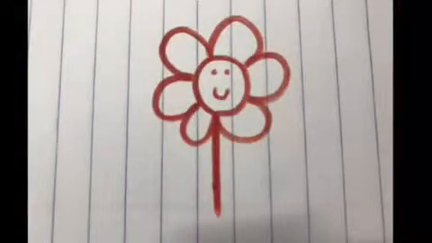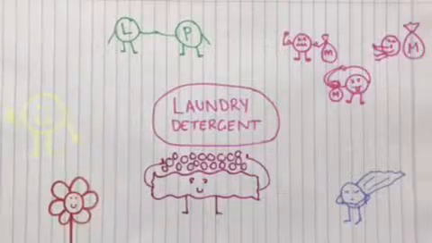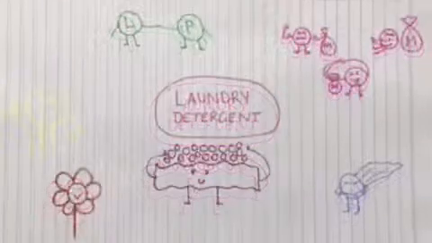So the bottom line is, whenever you feel like taking the credit for washing your clothes, don't, because it was these guys that did all the work.